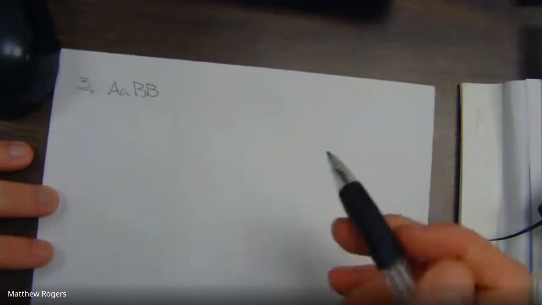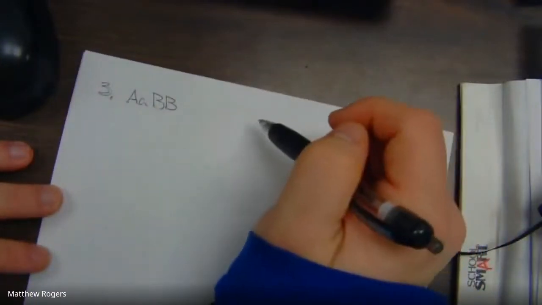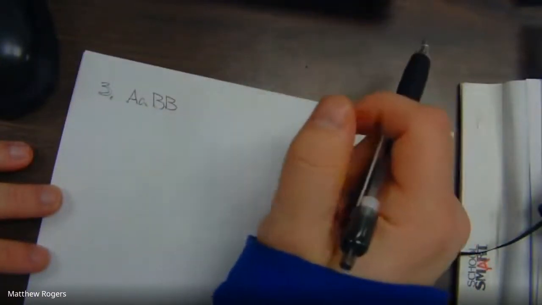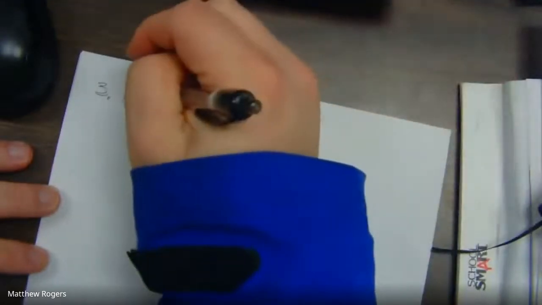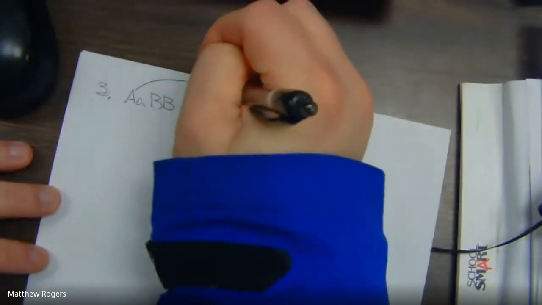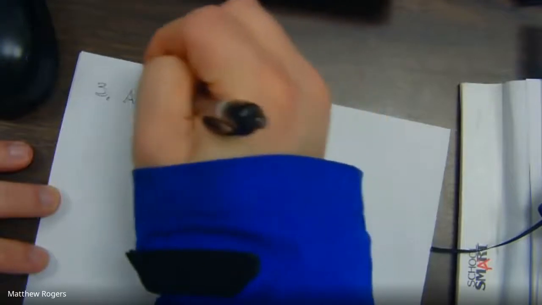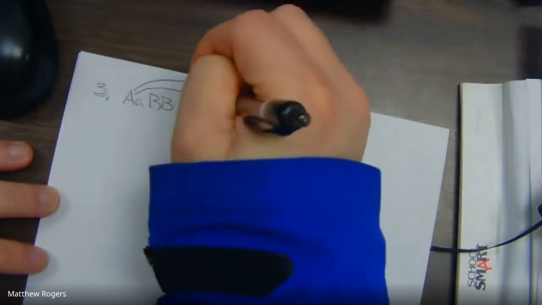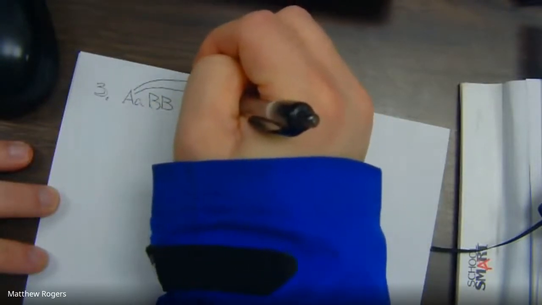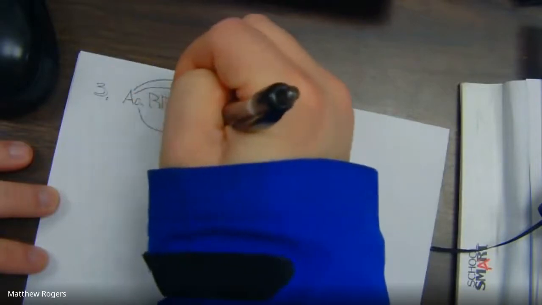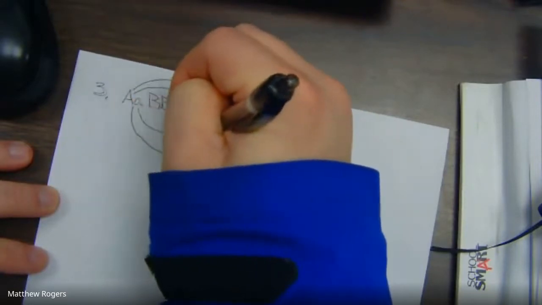It says use arrows, and the arrow technique is as simple as just using arrows here. So we're going to have a big A go this way. Like we talked about before, every time you split up a diploid, you get 4, so we're going to have 4 arrows. 2 from there, and then 2 from this little a.